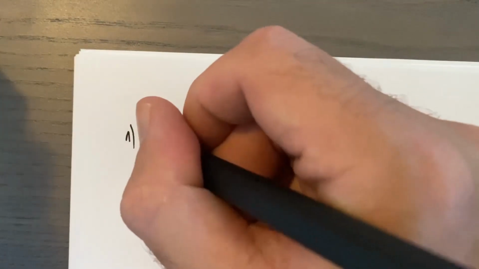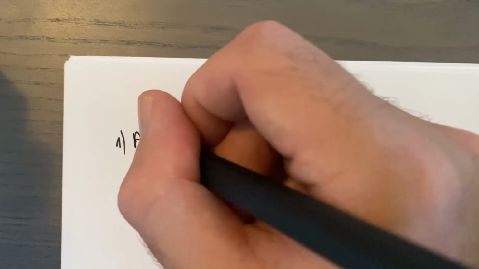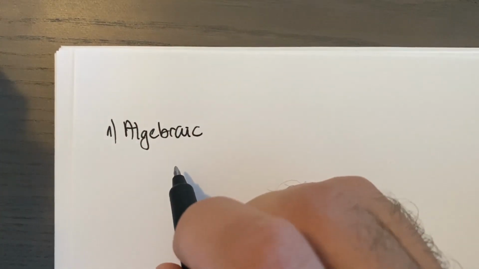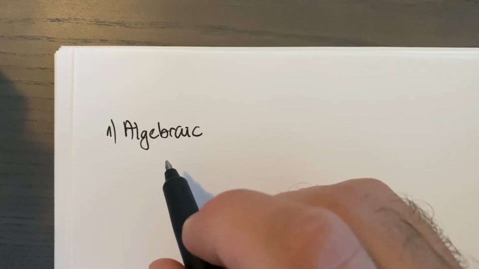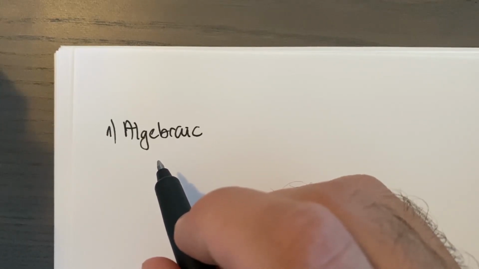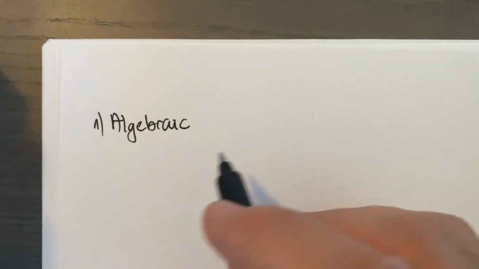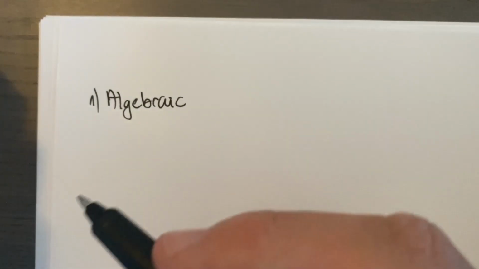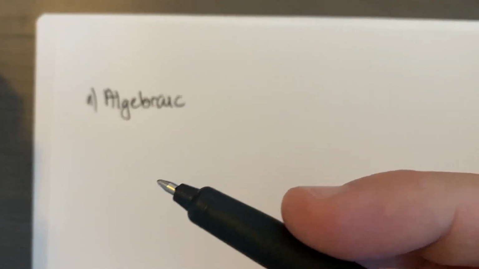The first way is defining it in the algebraic way. So if we have algebraic, that just covers defining it as a matrix and then doing different kinds of math operations to get a number. A dot product in general is also called a scalar product because it gives you only one number.